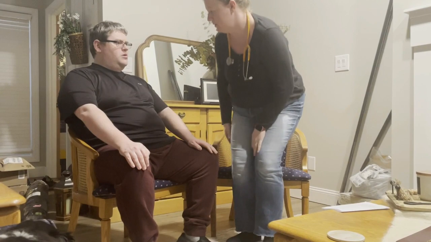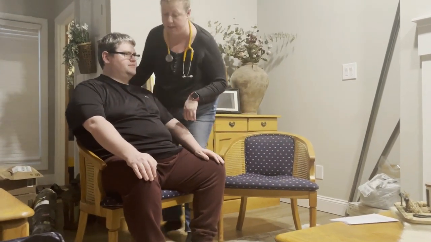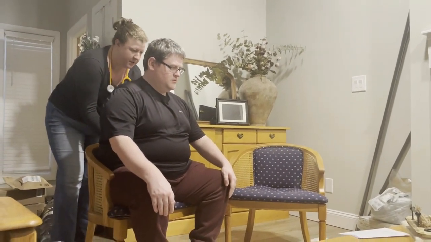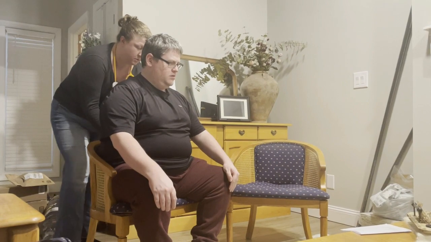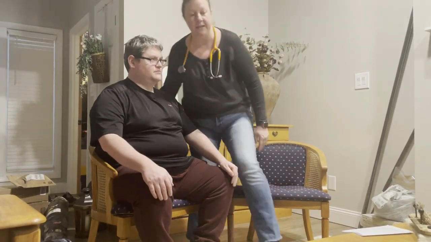I want you to take a very deep breath. We have symmetrical expansion on the front. Sit forward just a little bit for me. Take a deep breath. By placing your hands on either side of the back and having the patient take a deep breath, if your hands move up together, there is symmetrical movement of the back, therefore symmetrical movement of the whole respiratory system.